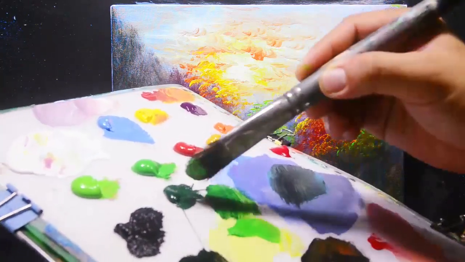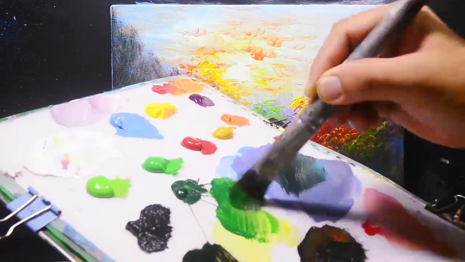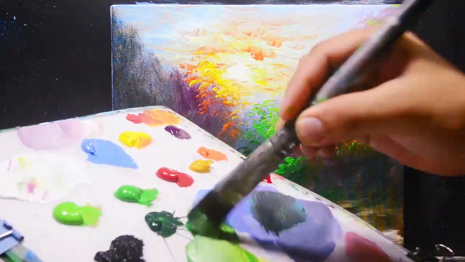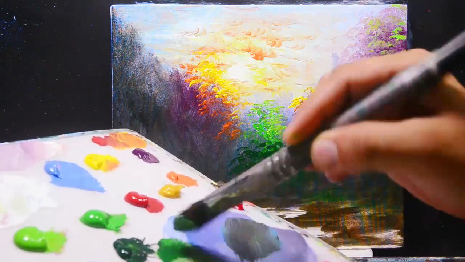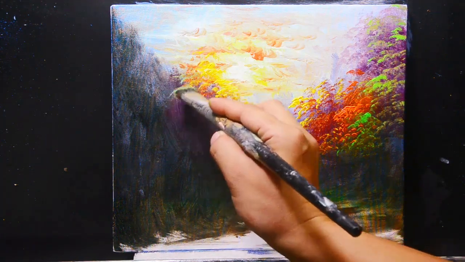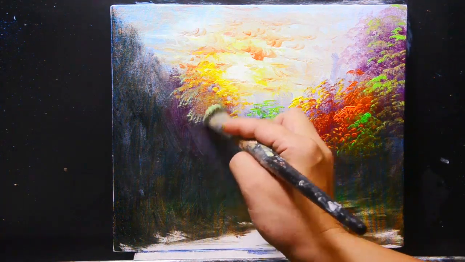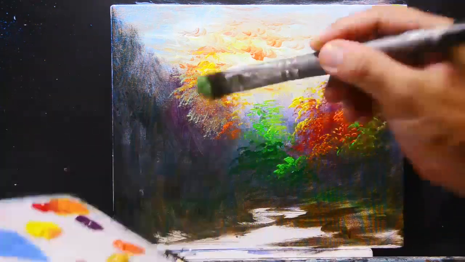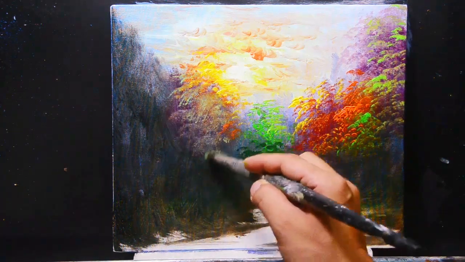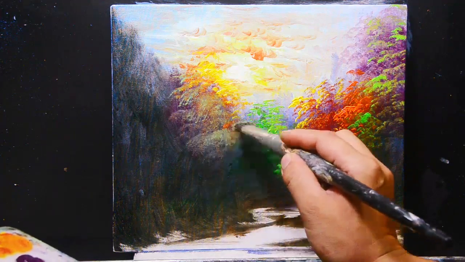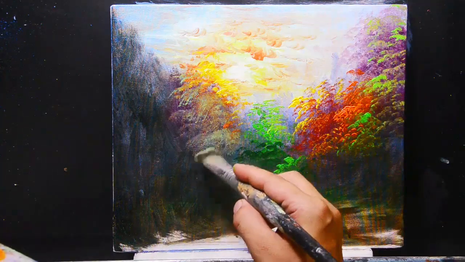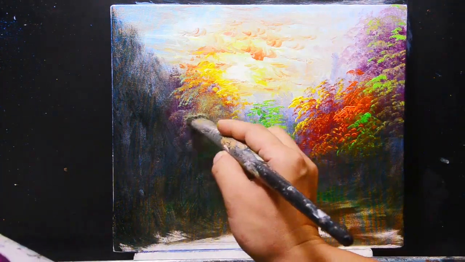light green color and also the ochre green, and just add small amount of titanium white. Just paint here for more color of the leaves to this side. I'm still using my number 12 flat brush. Going down there, and also the ochre green, the back portion of this tree.